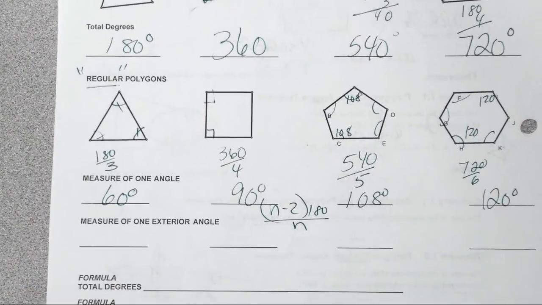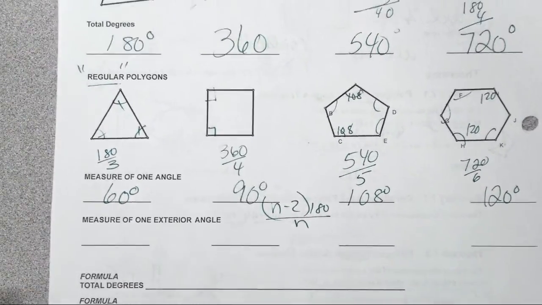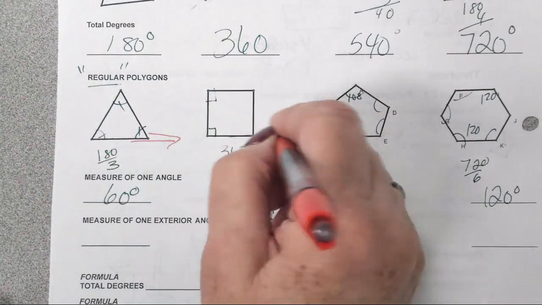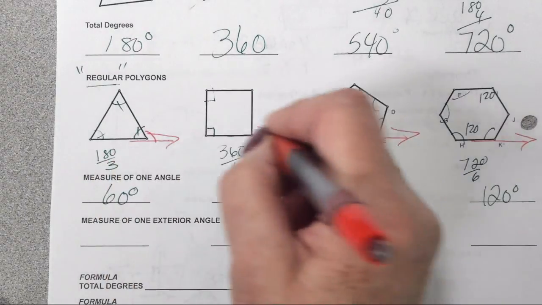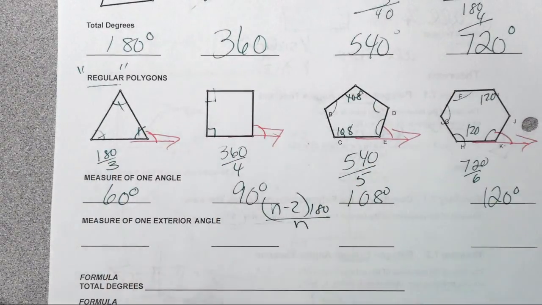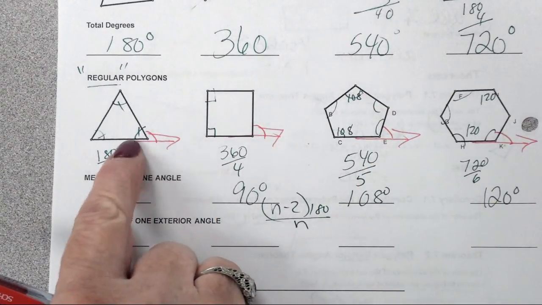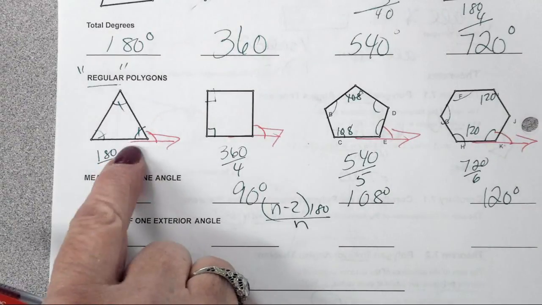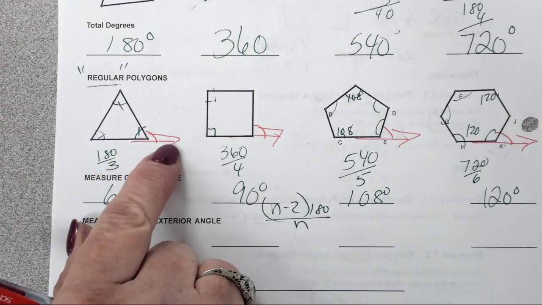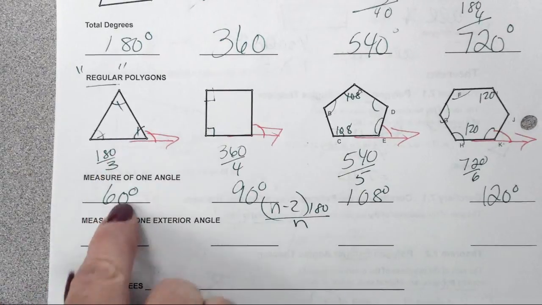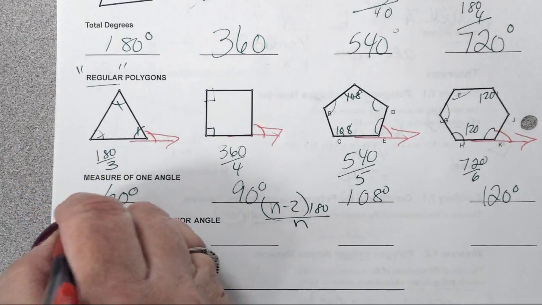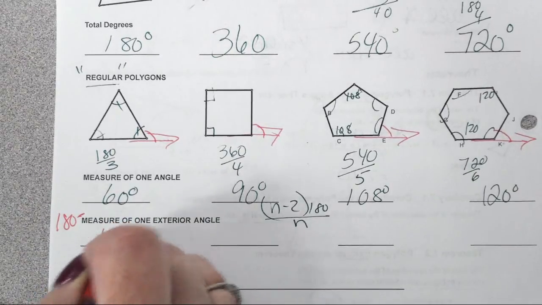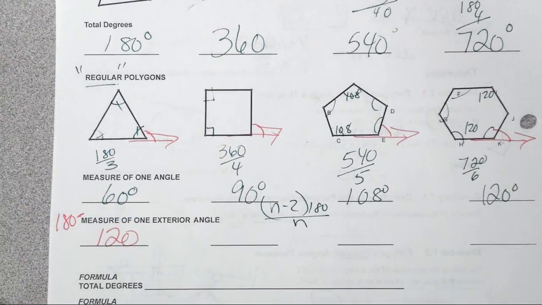Now let's take a look at the measure of an exterior angle. Well, we already know the measures of the interior angles. The exterior angle is just this one here on the outside. Is there a relationship between those two angles? Made a straight line. They equal 180, right? So if we know an interior angle is 60, then 180 minus 60 is going to give us 120. So the exterior angle would be 120.